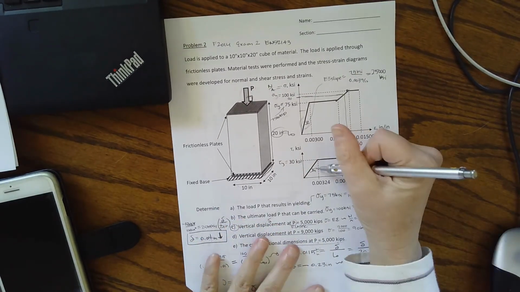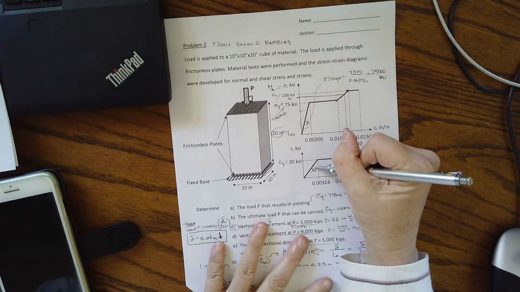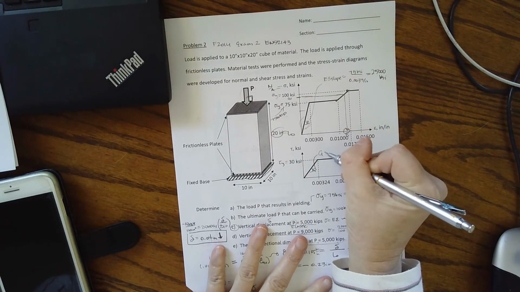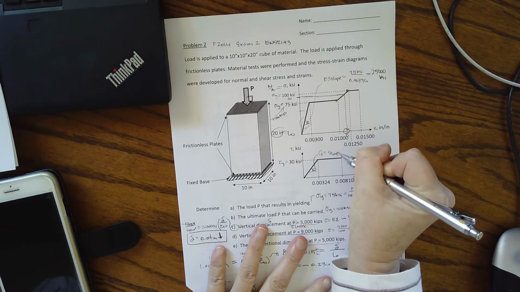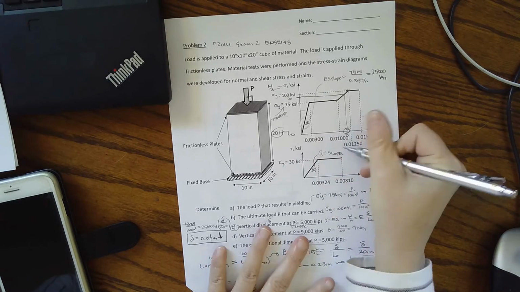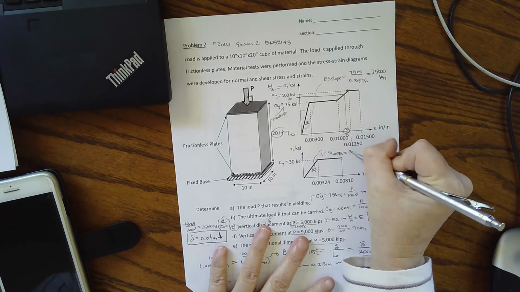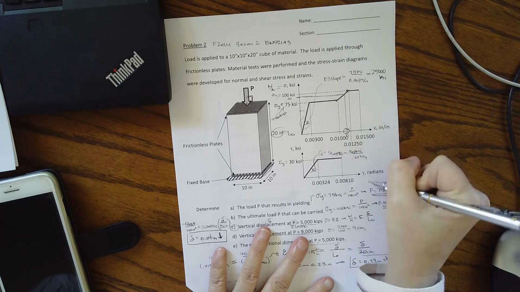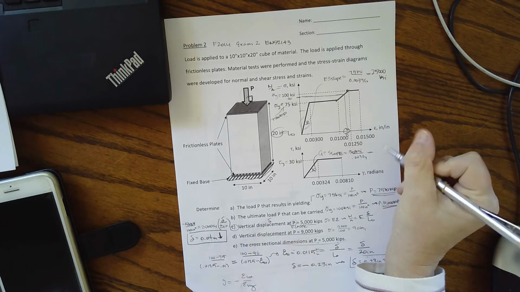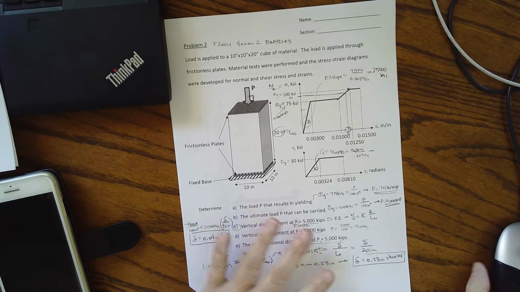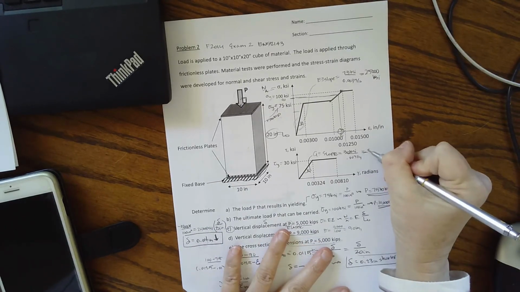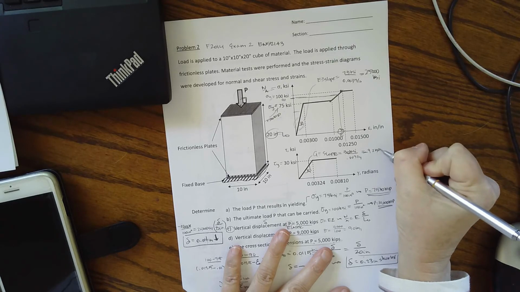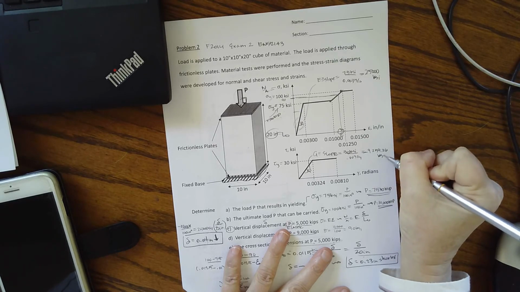So I need my shear modulus. And again, it is just the slope of my shear stress strain diagram. So I have 30 KSI divided by 0.00324 radians. And I get that the shear modulus is 9,259.26 KSI.